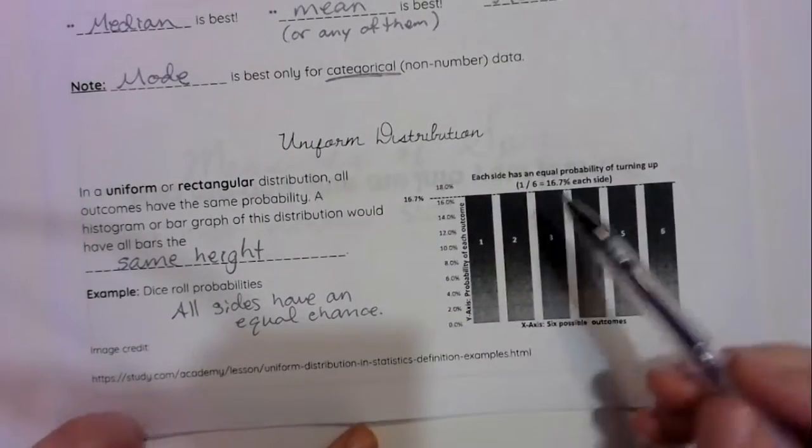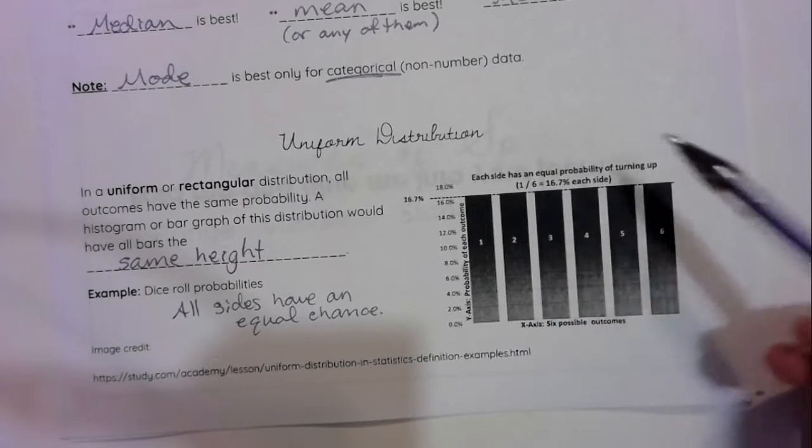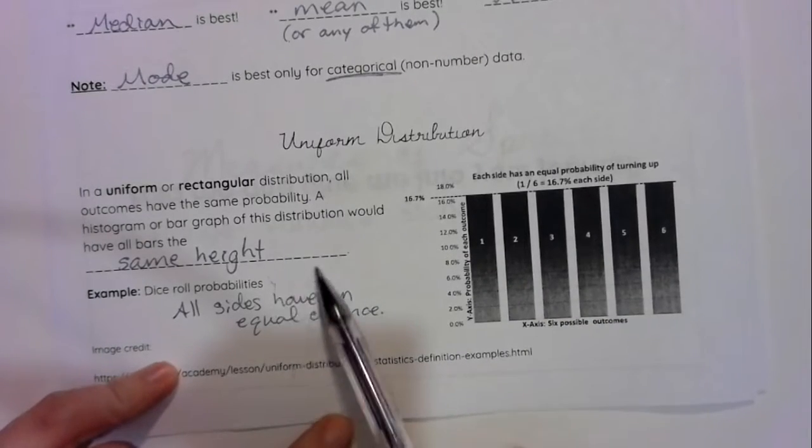So see if you can think of some other things that might have a uniform distribution where all the outcomes have the same chance of coming up.